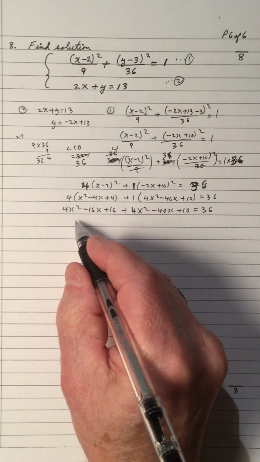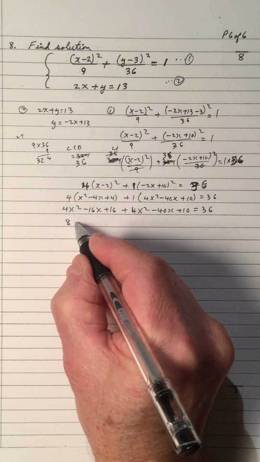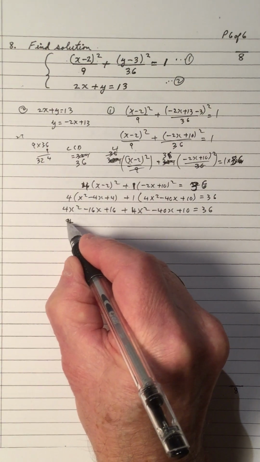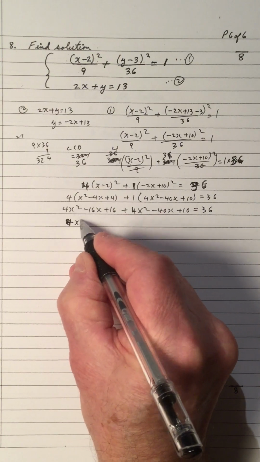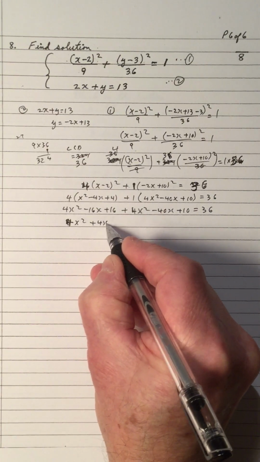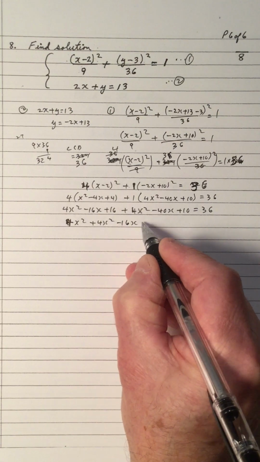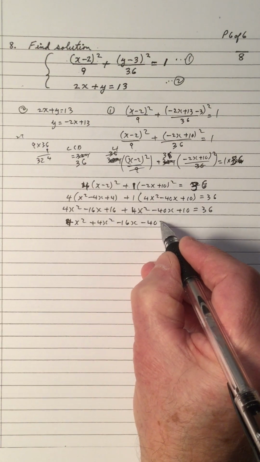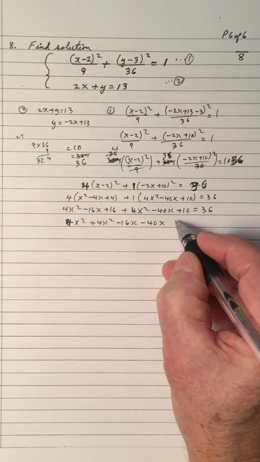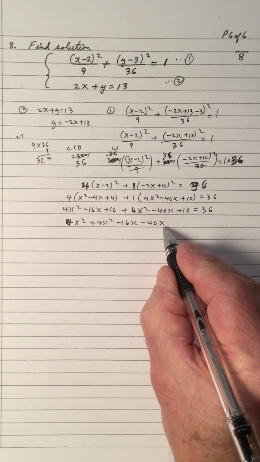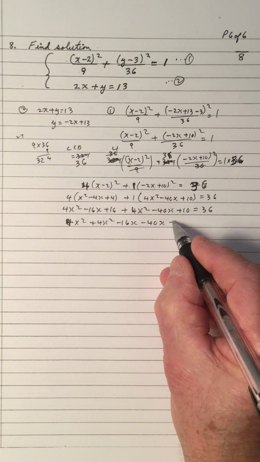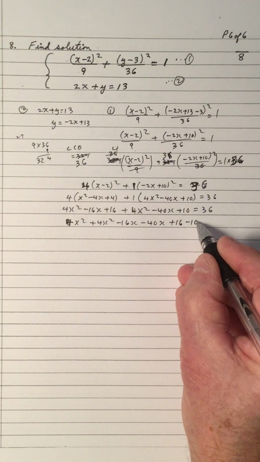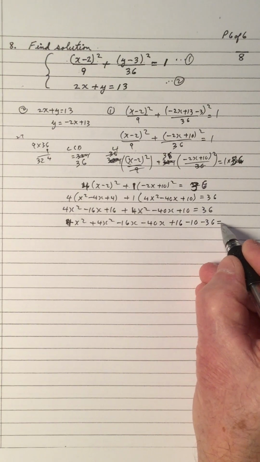Okay, we group the x's together, so let's group them now, do it right: 4x squared plus 4x squared minus 16x minus 40x, plus 16 minus 10 minus 36 equals 0.